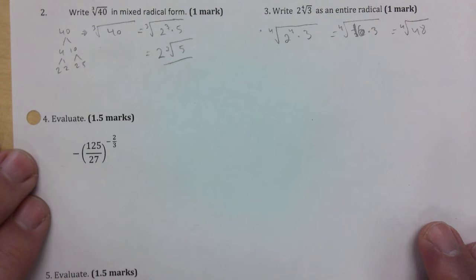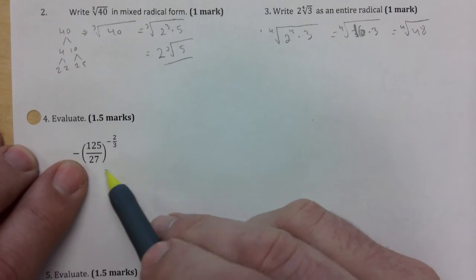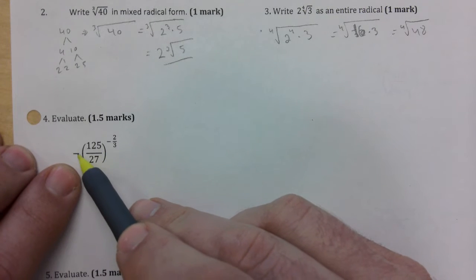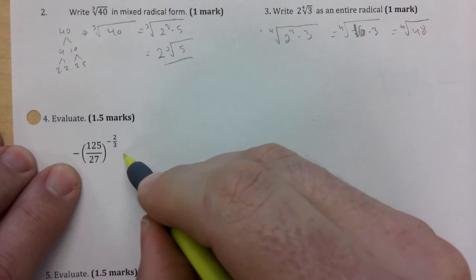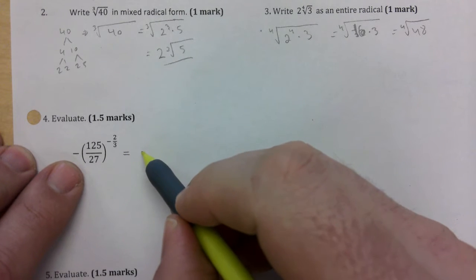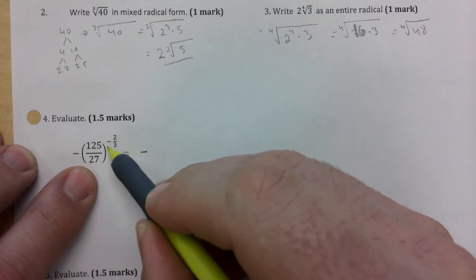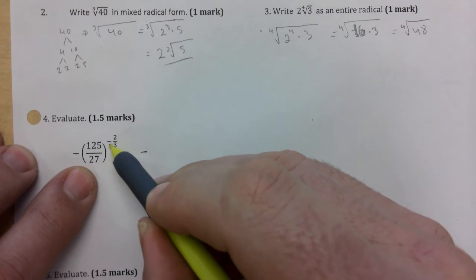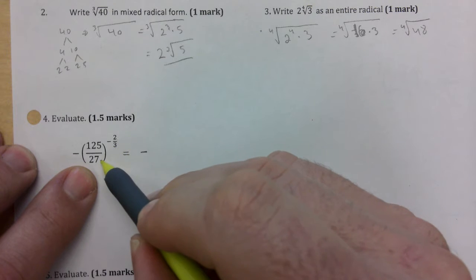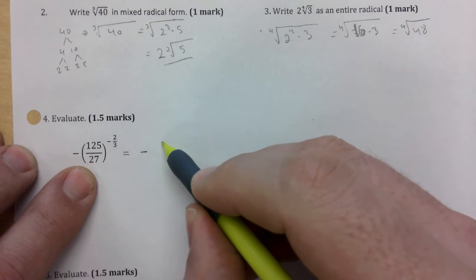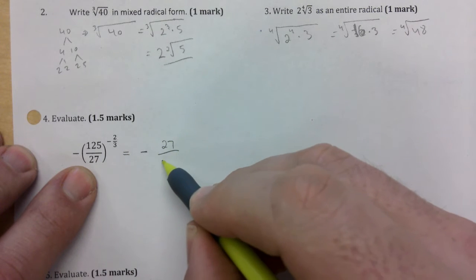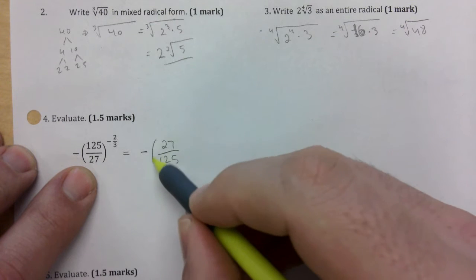Next, we have evaluating this expression. You have that negative in front. Also, make sure you always bring your negative with you, right? When you have a fractional exponent and negative, so you have both, the first thing would probably be to flip this at this point, because there's nothing else you can do.